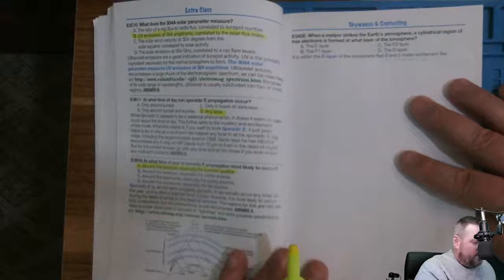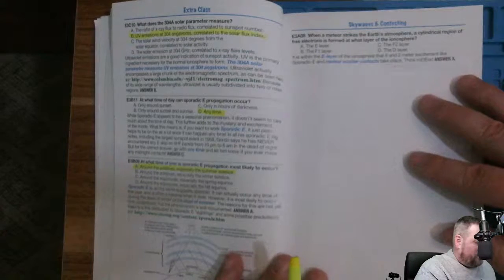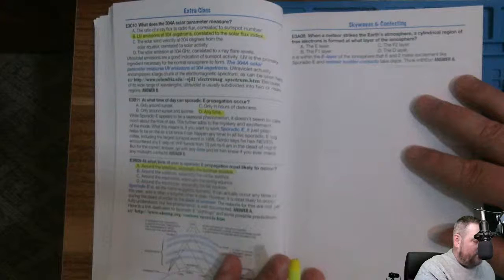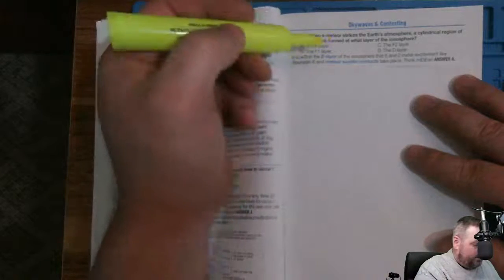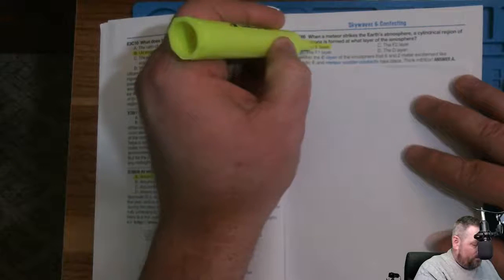It is within the E layer of the ionosphere that the 6 and 2 meter excitement, like sporadic E and meteor scatter contacts, take place. Answer is A, the E layer. So I was wrong on that one, but that's why I'm doing this.